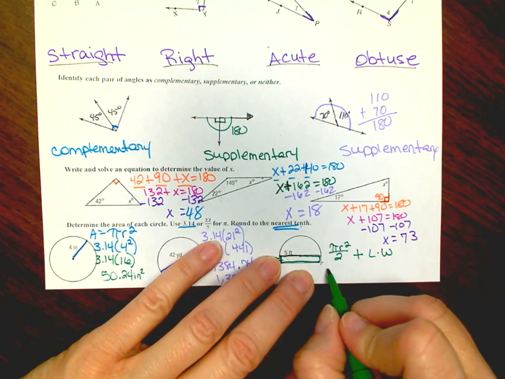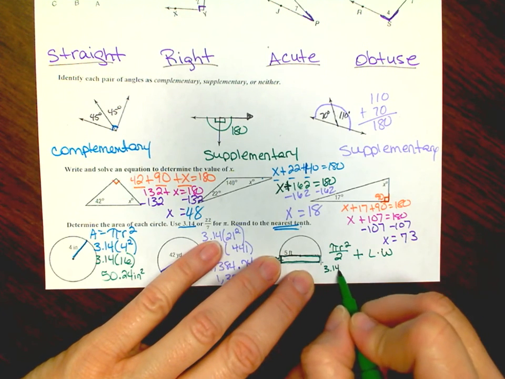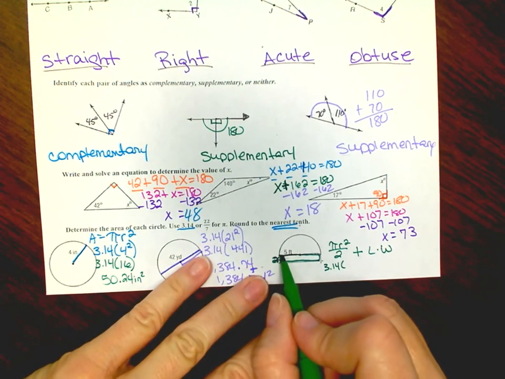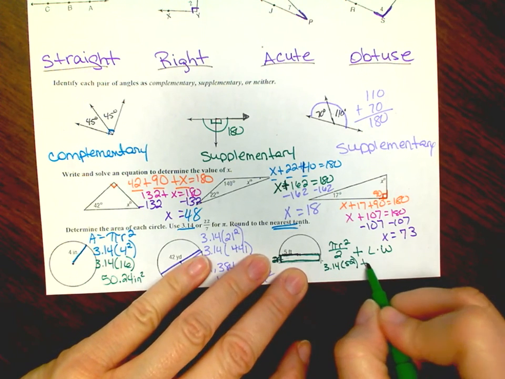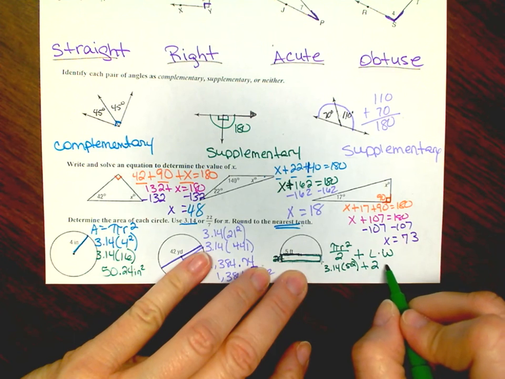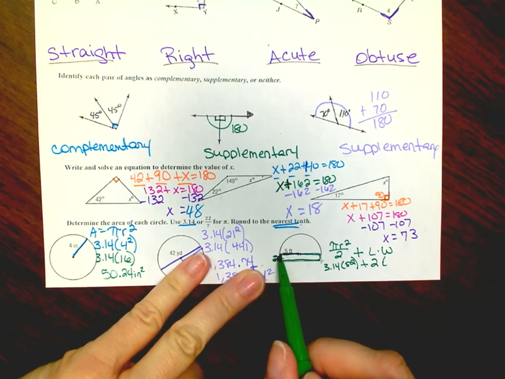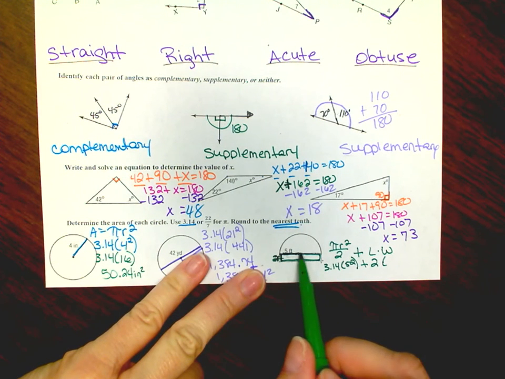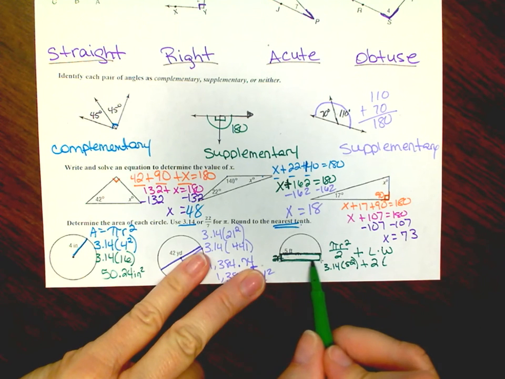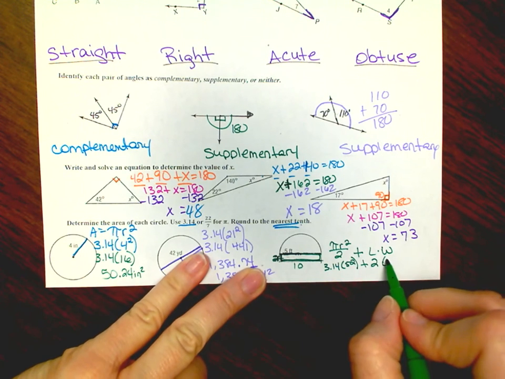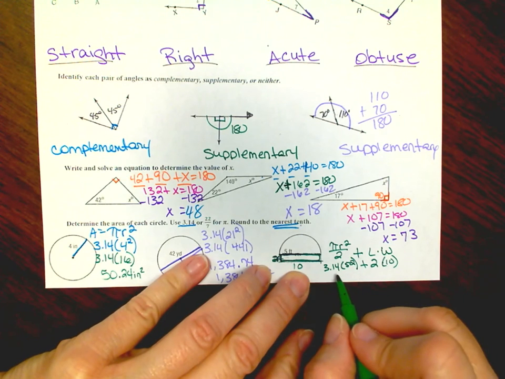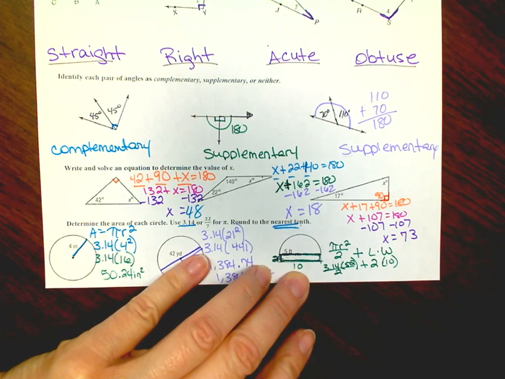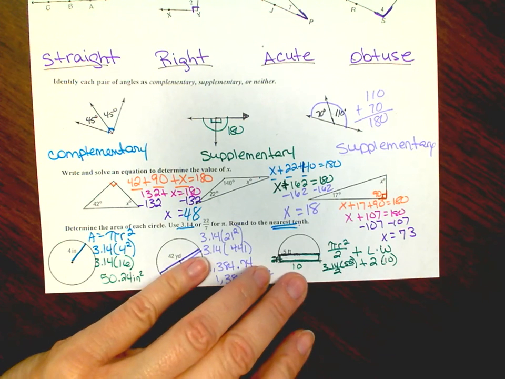Pi r squared, so 3.14, and it told you your radius right here was 5 squared, plus 2 times. Now, if this part's 5, this part would be 5, so the whole is 10. And then you had to divide by 2. Don't forget that.